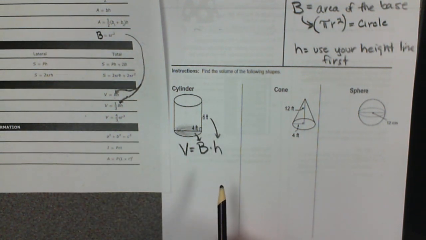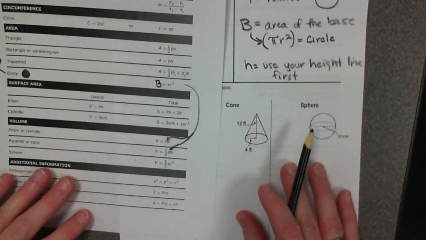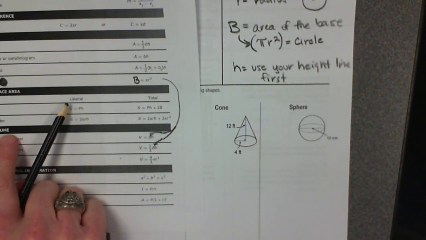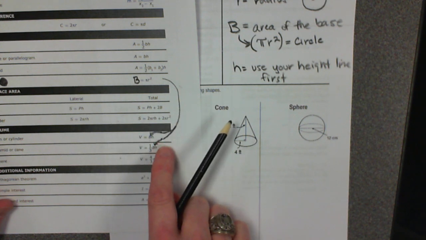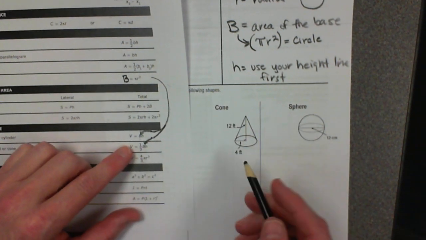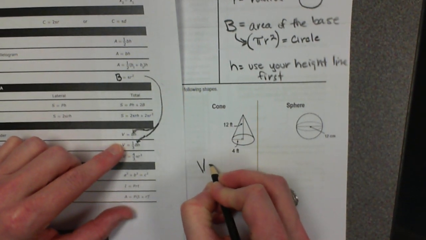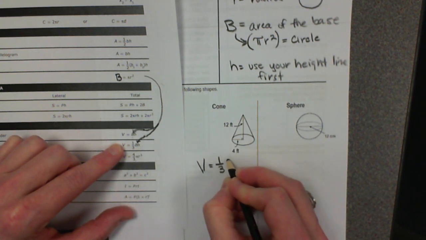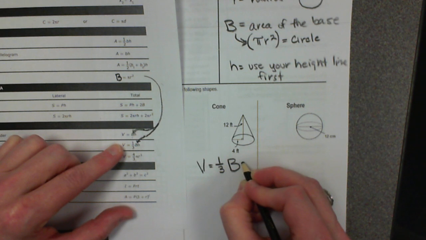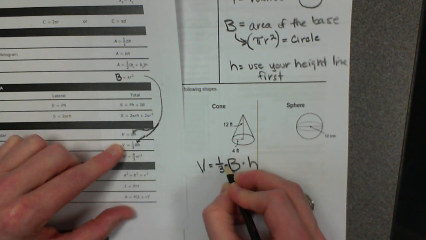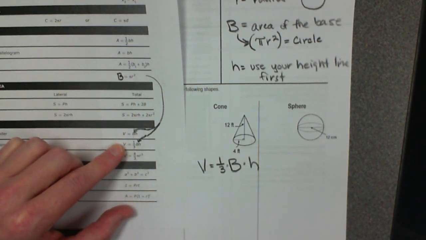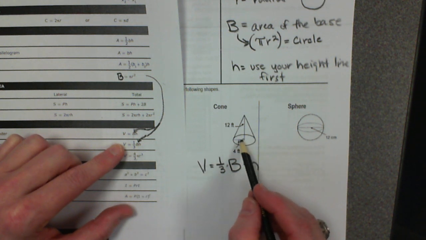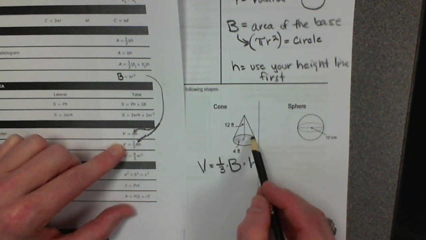All right, let's go to cone. For cone, we're going to come down here to volume. Here's the formula for cone. Let's write that underneath here. Volume equals 1/3 area of the base times the height line. Once again, I just want you to lightly shade in the area of the base, the circle here that we need to calculate.